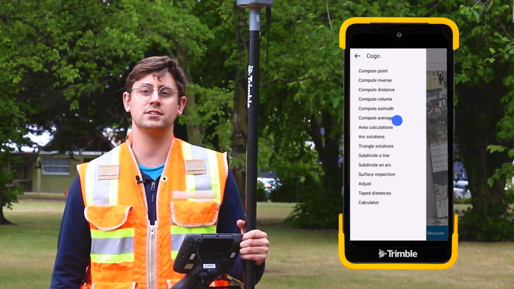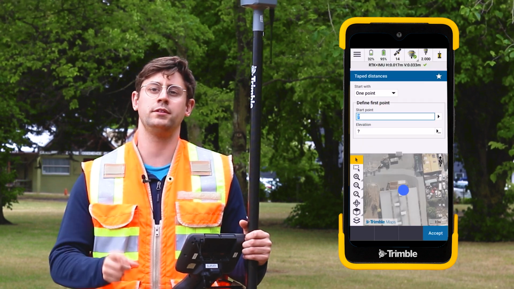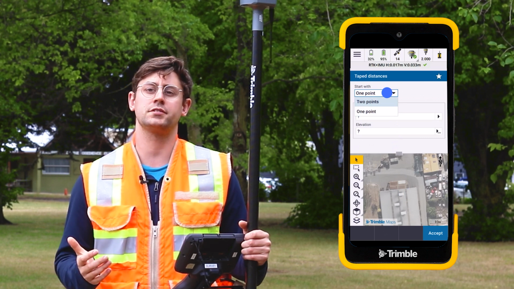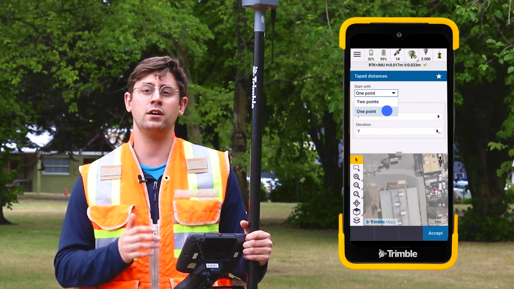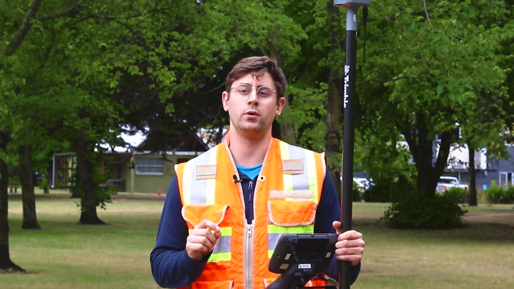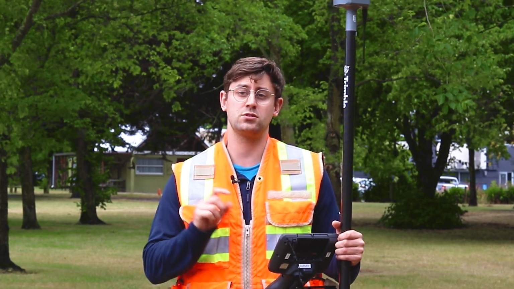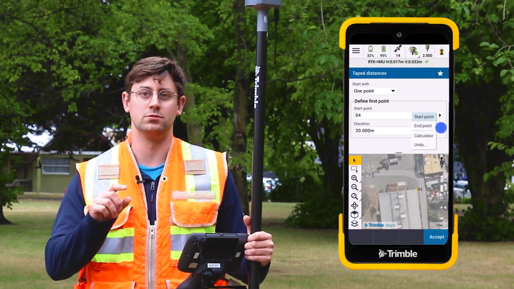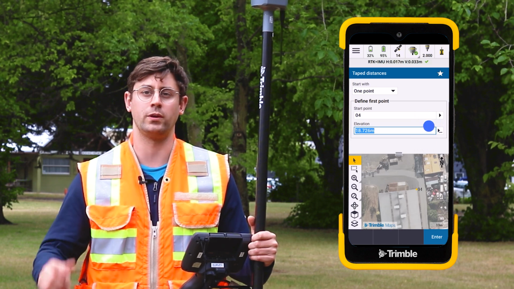Navigate to the tape distances window and select either 1 point or 2 points. In the method field, determine how you want to start your measurements. This video will cover the 1 point method first. Select your start point or tap measure to measure a new point. Enter an elevation or tap the triangle to select the elevation of your start point.